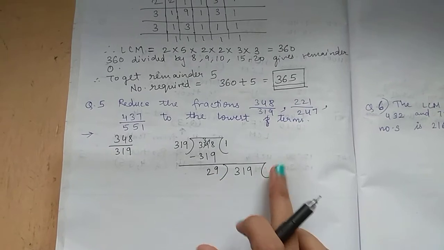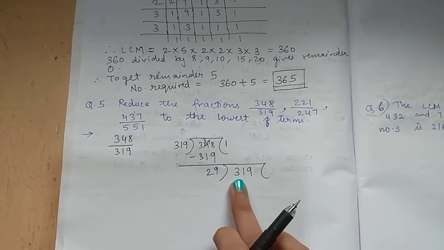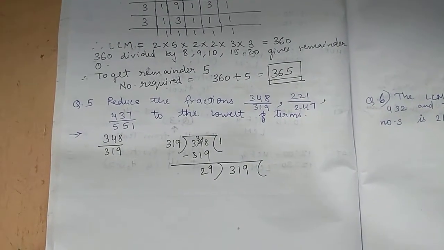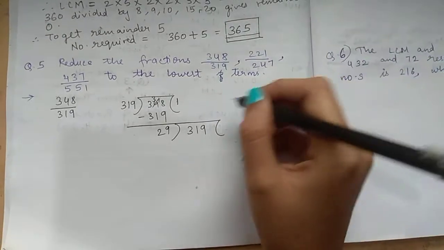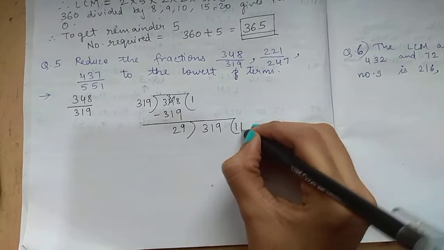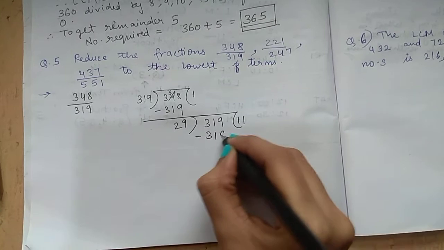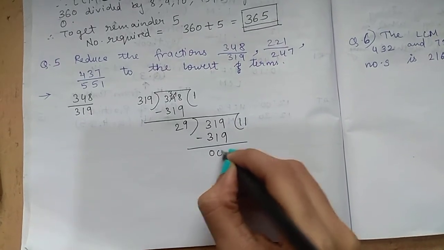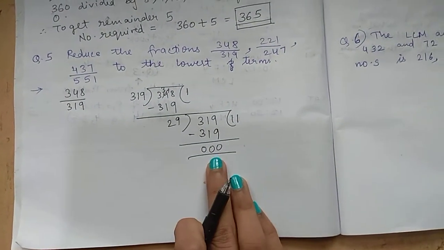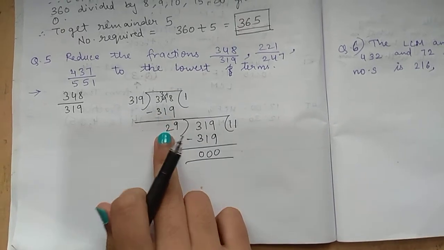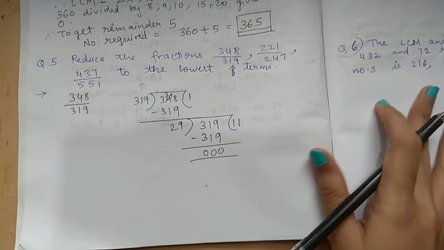So 29 divided by what number is 319? Let's check. So 29 11s are 319. We got remainder 0, so we will stop here. Therefore, HCF is 29.